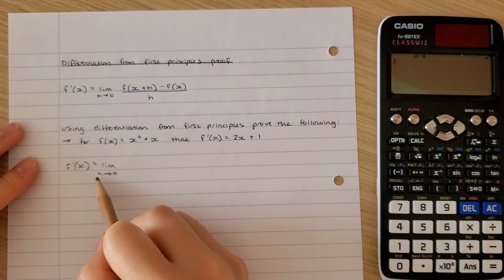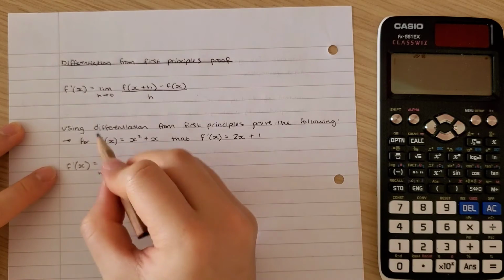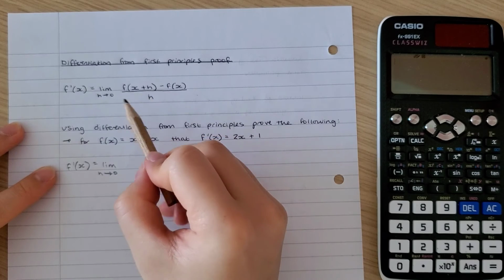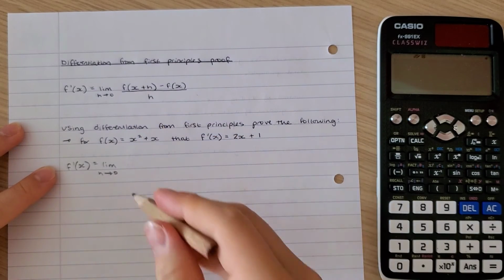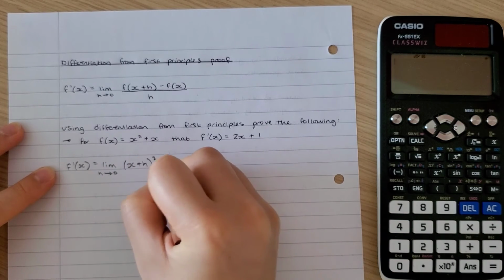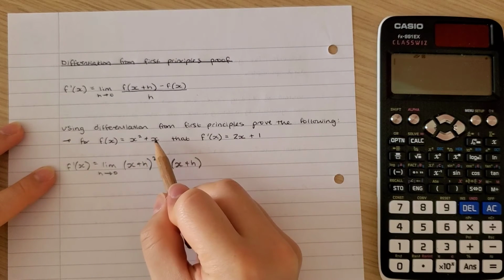This is as h approaches 0, this is a limit. And then we have our function plus h. So wherever there's an x, you substitute x plus h. So we have x plus h squared plus x plus h, right? Because we've got x squared plus x.